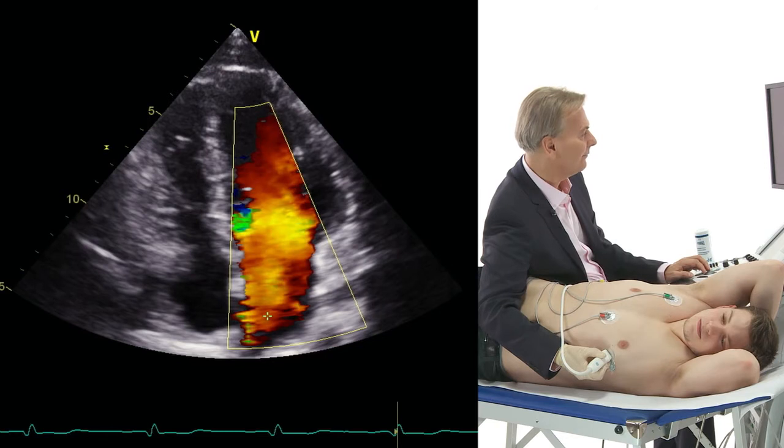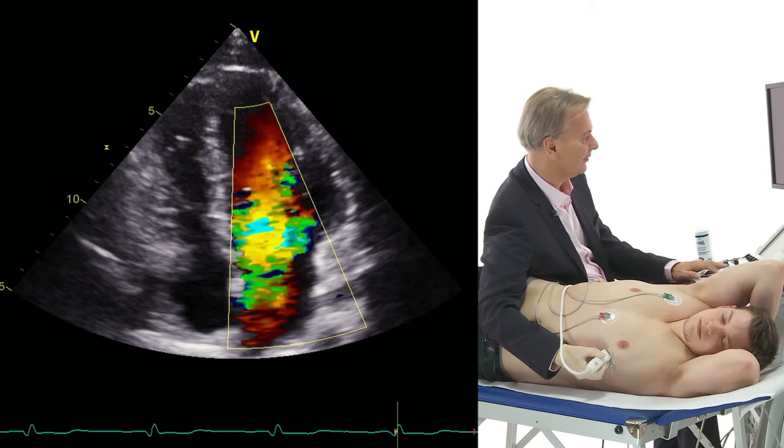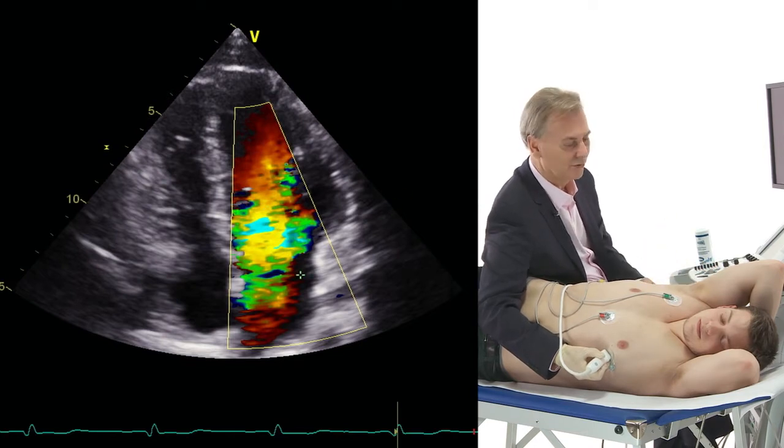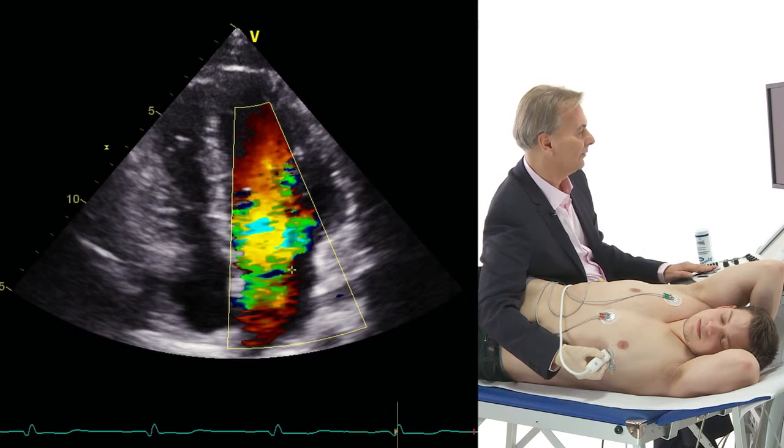Now, how do we interpret this? Here is a frame during the filling phase during diastole. We see red, in other words, flow from the left atrium into the left ventricle. This is normal flow. If we just go back a bit, we see that there's even a frame where the velocity is so high that you have this mosaic color. The reason is simple. He's a young individual and he has a very high cardiac output.